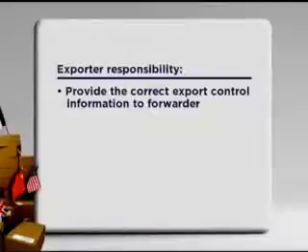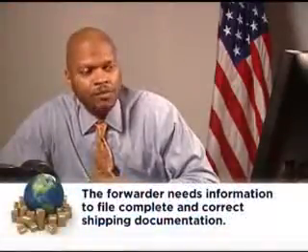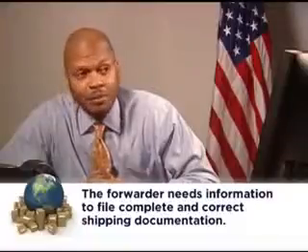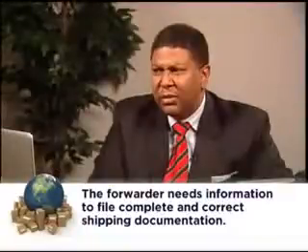I've been in the export business for almost 20 years, and I've never been asked this information before. I thought the freight forwarder was supposed to take care of all of this. Isn't that what I paid them for? Well, as the exporter, you are responsible for providing the correct export control information to your forwarder. Your forwarder asks for this information just to ensure that you know the correct authorization for your export. The forwarder needs this information to file complete and correct shipping documentation in the Automated Export System record.